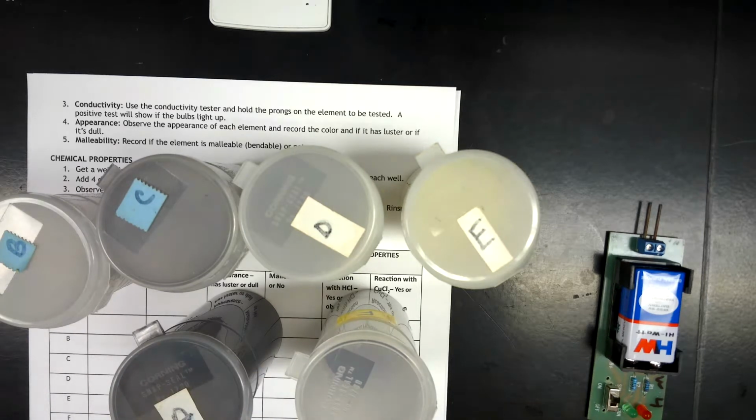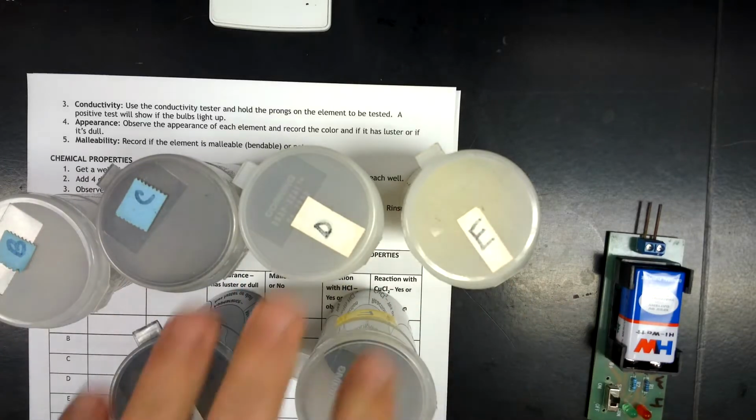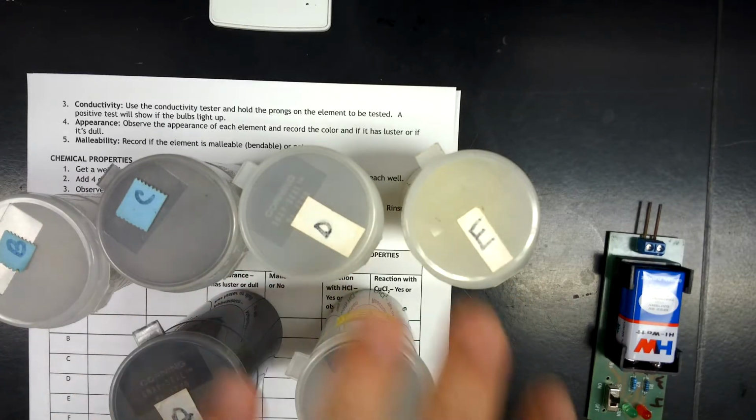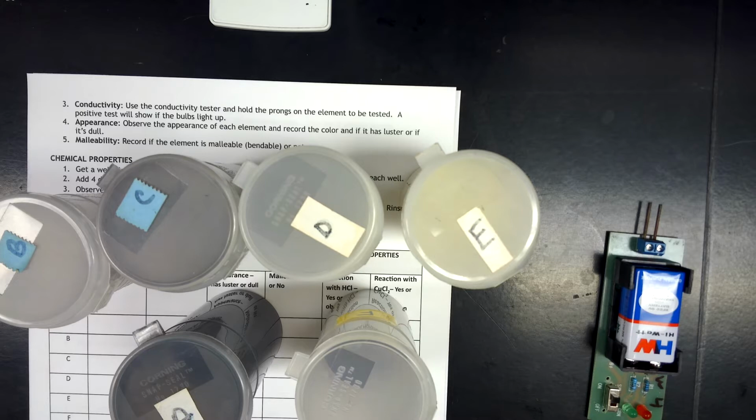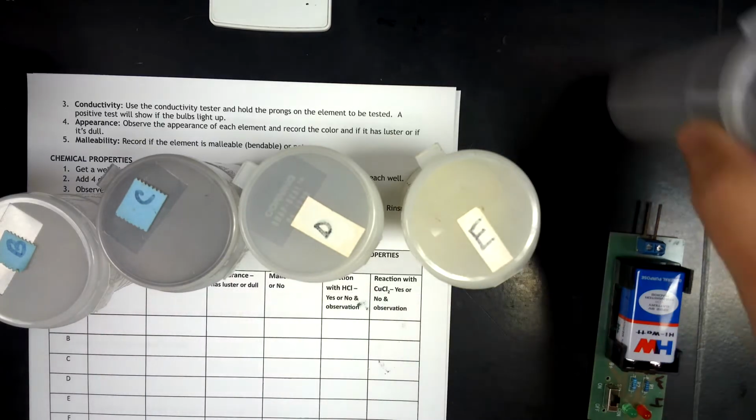We're pretending we're Mendeleev. We've come across an unknown element, and we're trying to place it as best we can into that schematic using the trends of properties. So there's a little background.